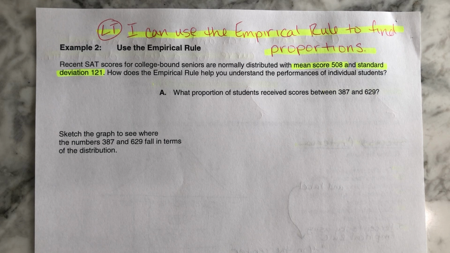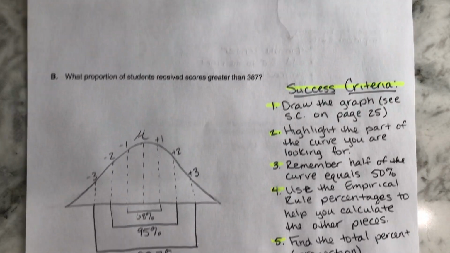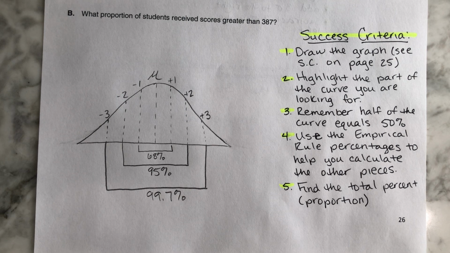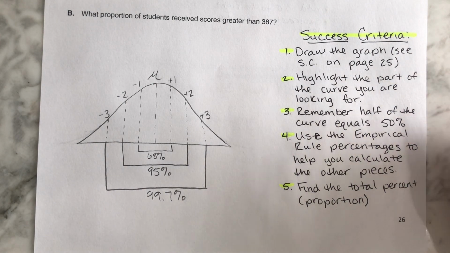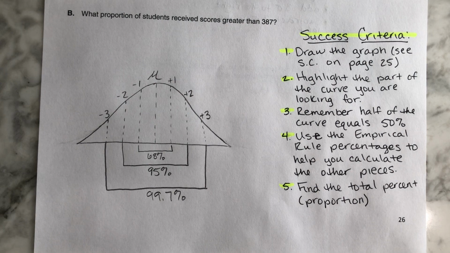How does the empirical rule help you understand the performances of individual students? Okay, so let's look at the first part of the question here. It says, what proportion of students receive scores between 387 and 629? All right, so the first thing I want to do, here's my success criteria down here. The first thing I want to do is to draw my graph, and that's what we did on the last page, our last learning target. So we're going to use that success criteria to draw the graph. So let's work on that right now.